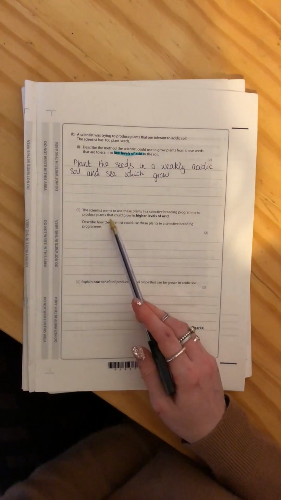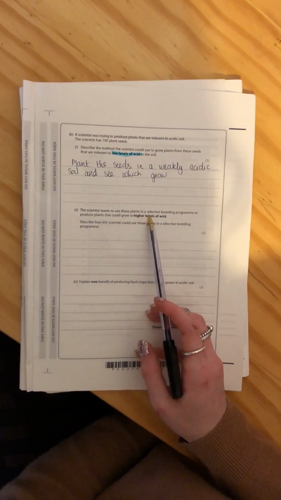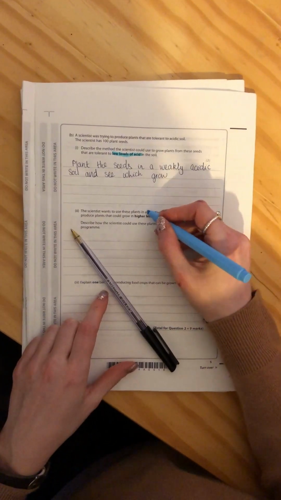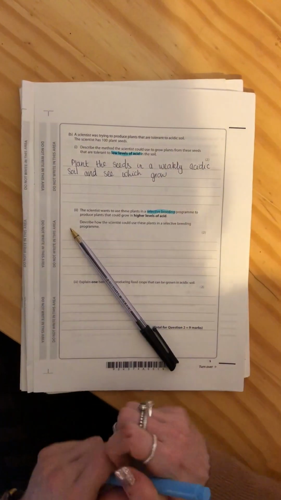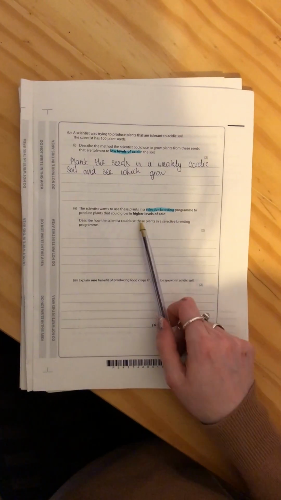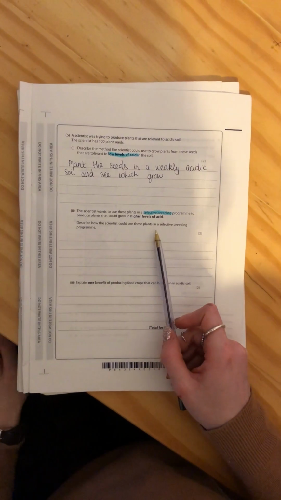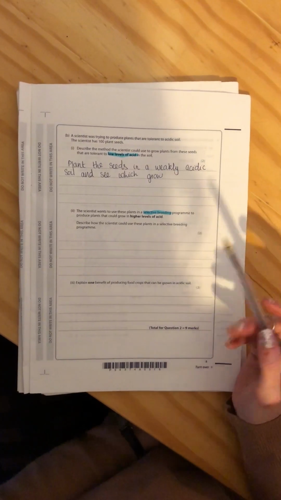Moving on then, it says the scientist wants to use these plants in a selective breeding program, so they do specifically mention selective breeding here, to produce plants that could grow in high levels of acid. Describe how the scientist could use the plants in a selective breeding program.